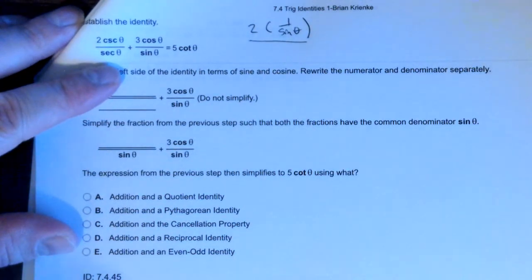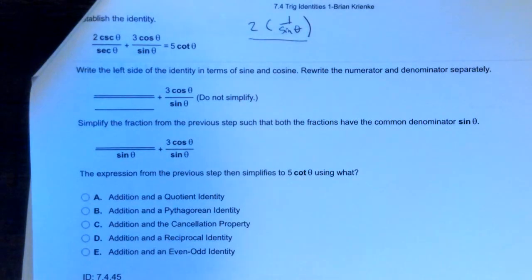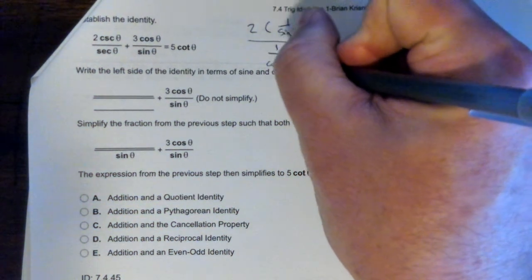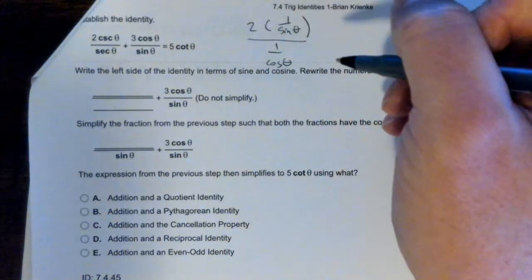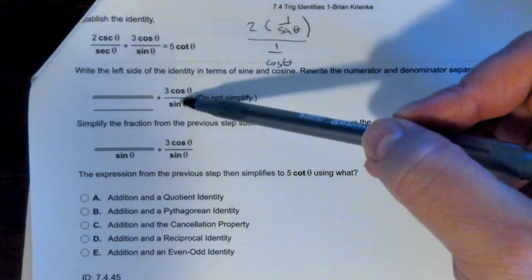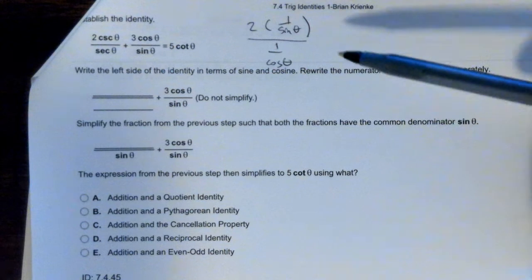And then secant is 1 over cosine. And then they left this side the same, and they kept the 5 cotangent.